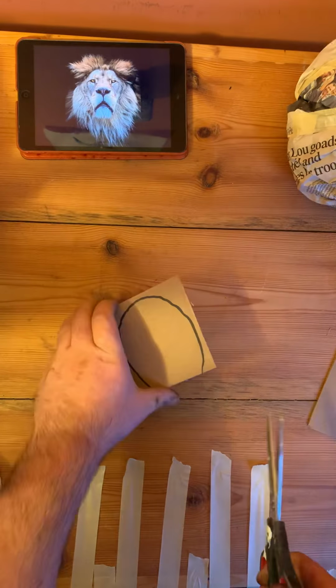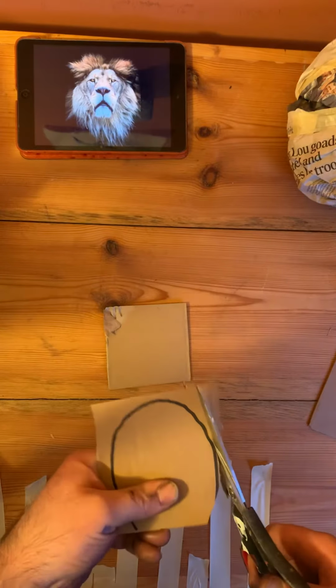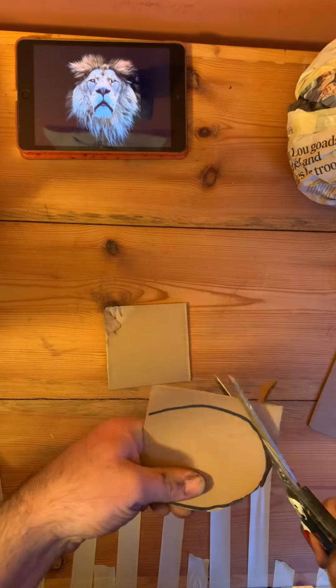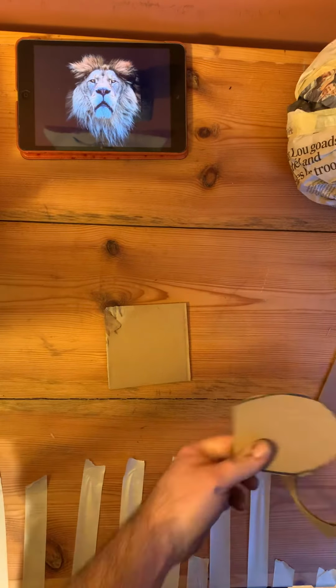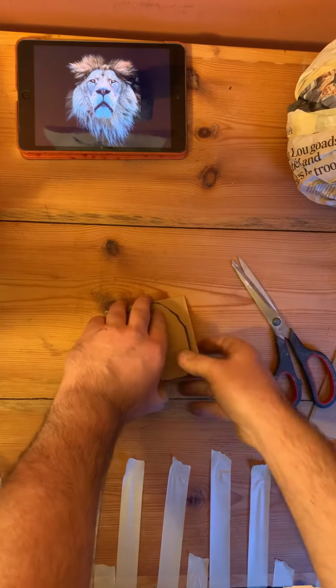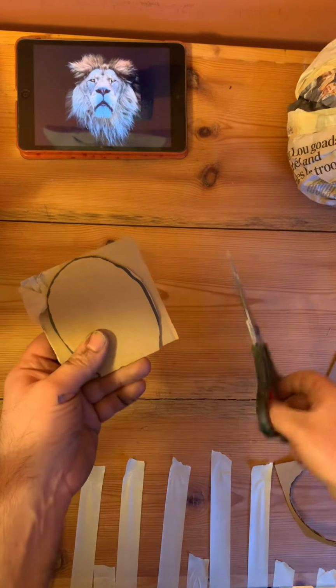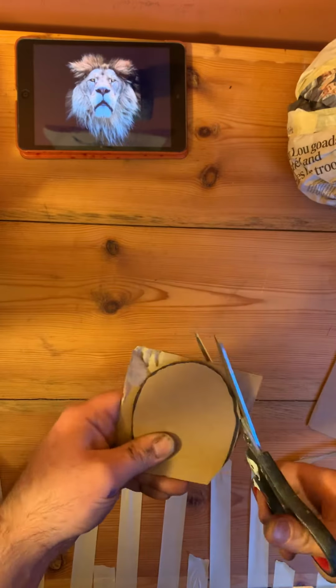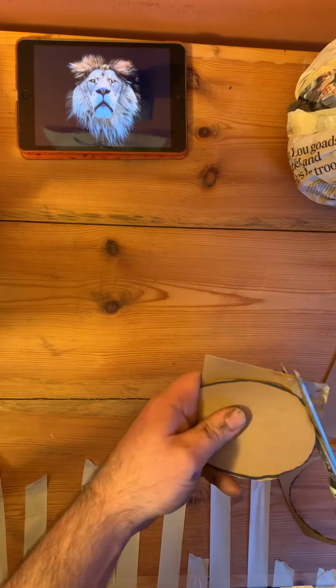And I'm going to cut the first piece out, and I'm going to use that as a template to cut the second piece out so that they are symmetrical.